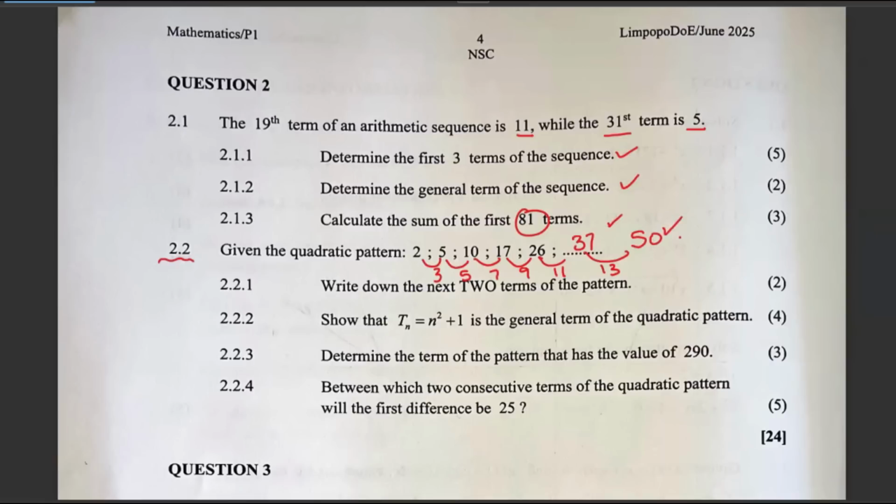And then can we show that Tn is the general term of the quadratic? So we need the second difference, which is 2, 2. So if our 2a is equal to 2, okay, meaning that a is going to be 1, then 3a plus b should be equated to 3. And then if a is 1, meaning that b is going to be 0, because this will be 3, subtract 3, get 0.